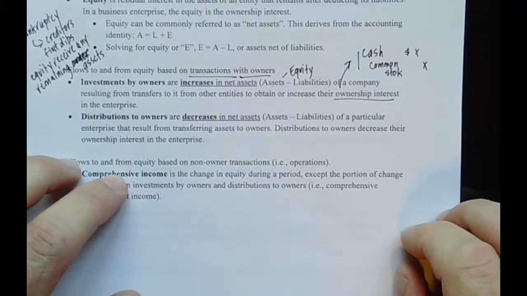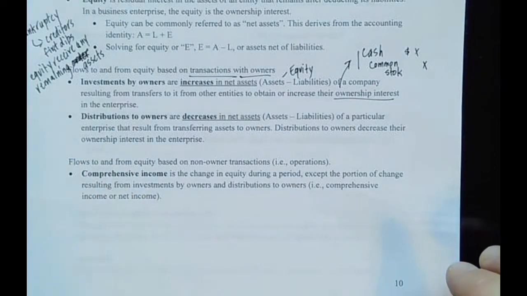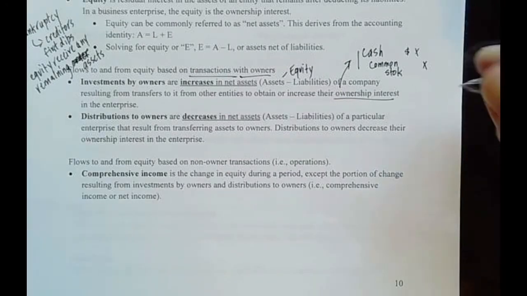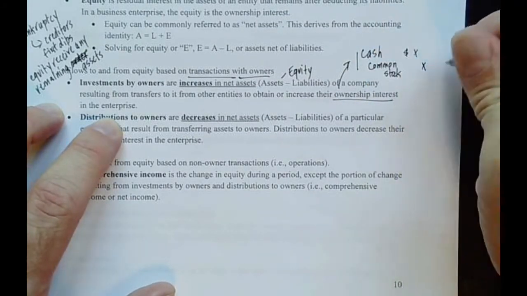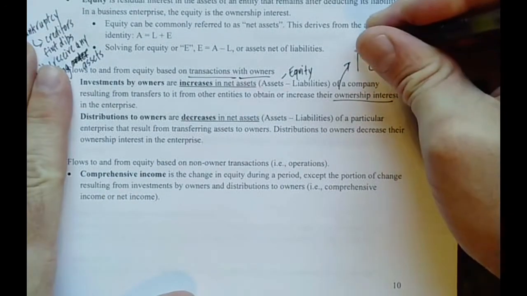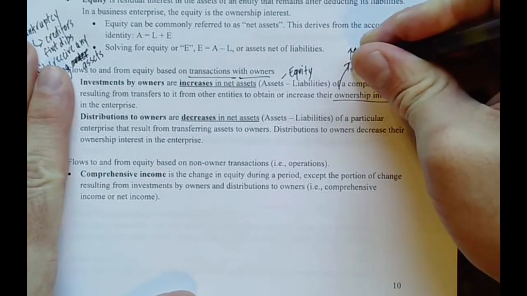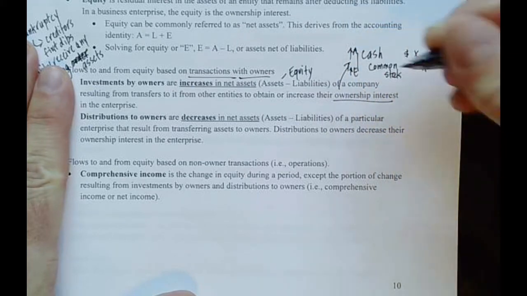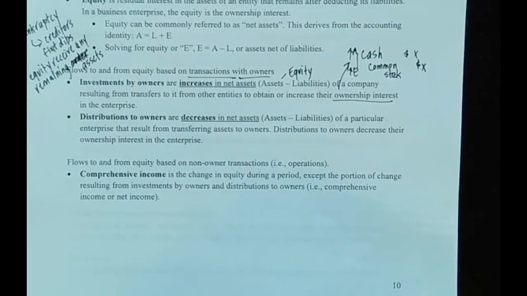Capital in the case of a proprietorship, a single owner, it might be capital, hyphen, partner one, that would be a partnership. But if we're talking about stock, we're talking about common stock in the case of a corporation. So that increases assets for the company, and the result of increasing the assets of cash to the company is that now the company has additional owners, and therefore their ownership interest grew.